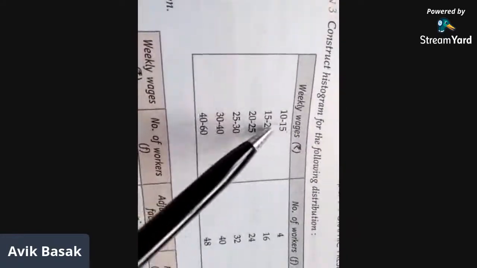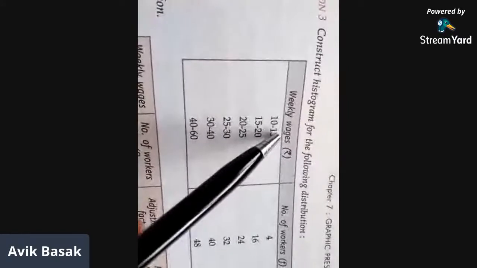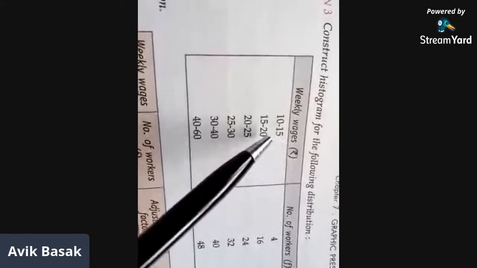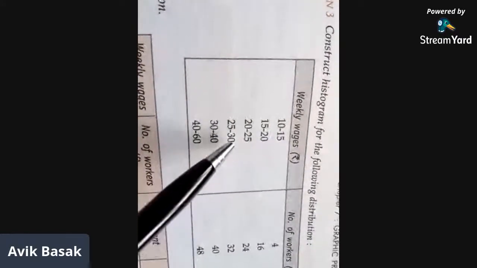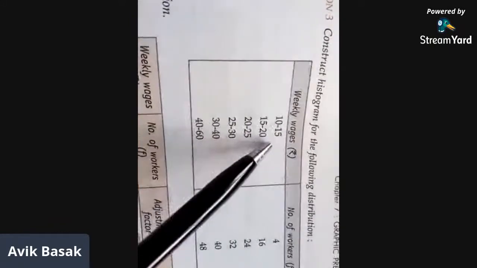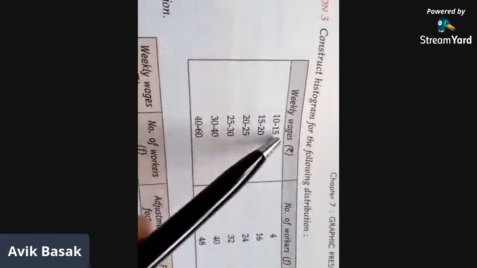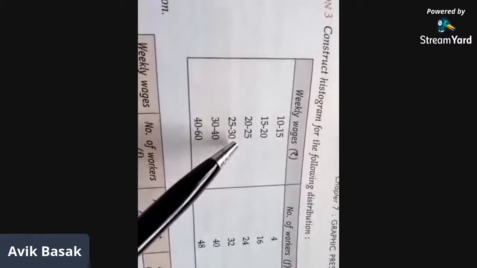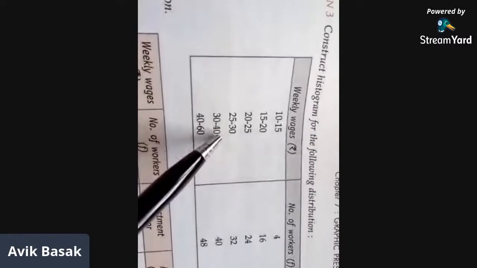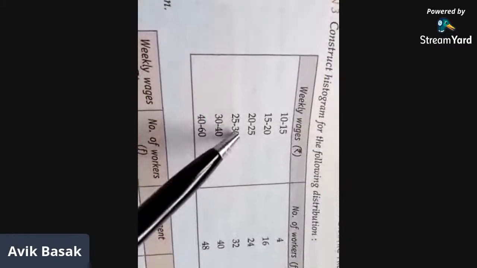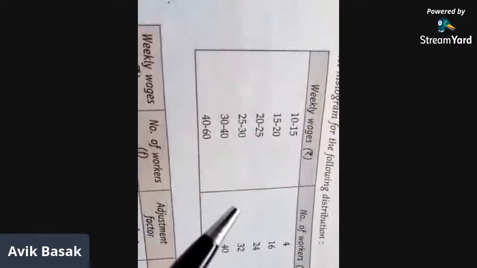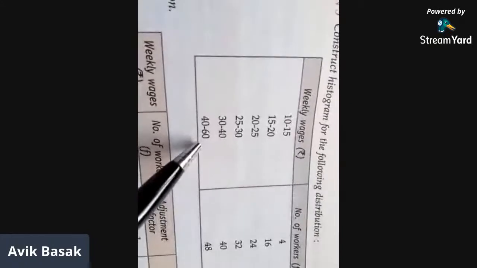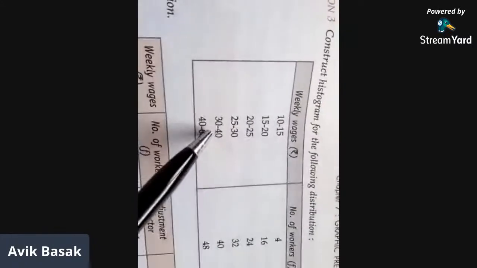See the difference of the lower limits. 15 to 20, 15, 20, 25, 30. See, up till this much, 5 units difference are given. It is increasing by 5, 5. Suddenly, it has risen from 30 to 40. So how much difference has come? 10. Then 40 to 60, 20. So it is unequal class interval.